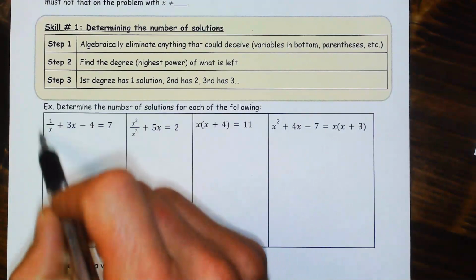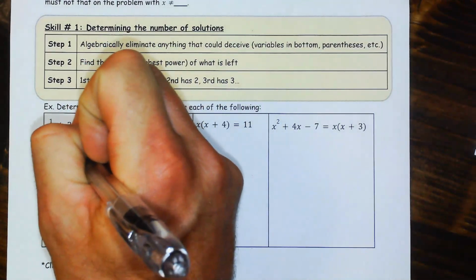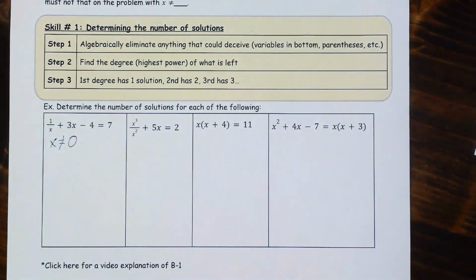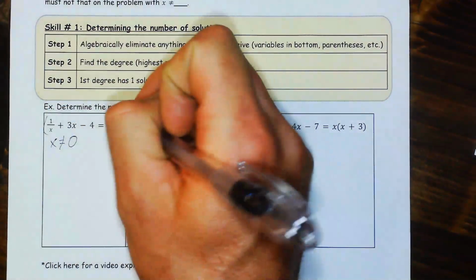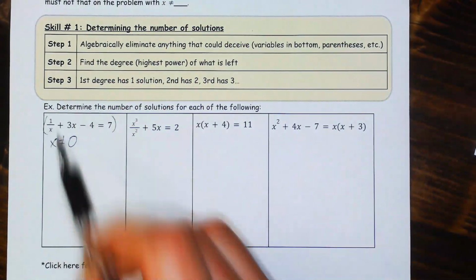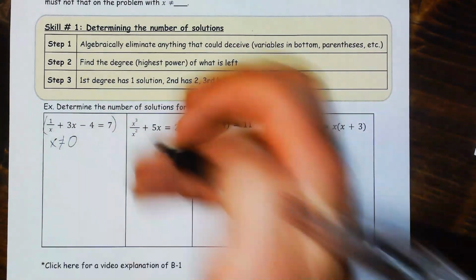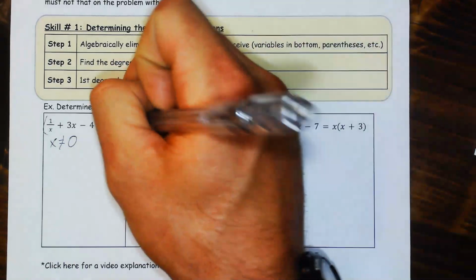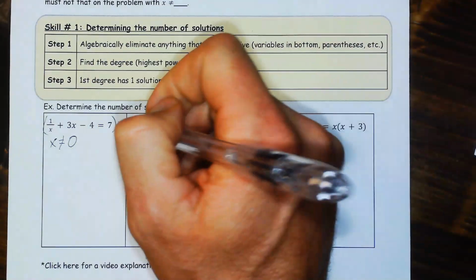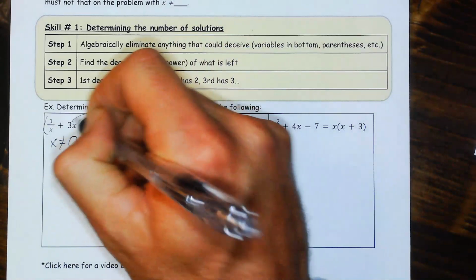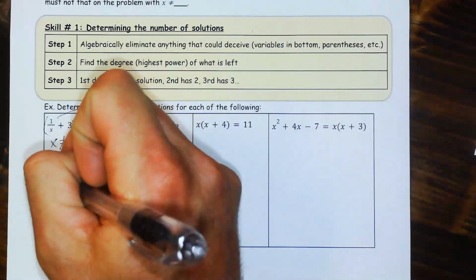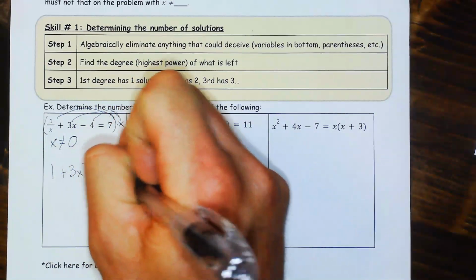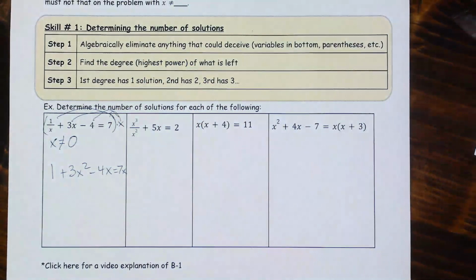But the first one, I'm going to make sure that I note x cannot be equal to 0, because if it was, I would be dividing by 0 in the first step. Then I want to get that x out of the bottom first. The way we get an x out of a bottom is by multiplying everything by x. So if I distribute this x to all my terms on the inside, I'd be left with 1 plus 3x squared minus 4x equals 7x.